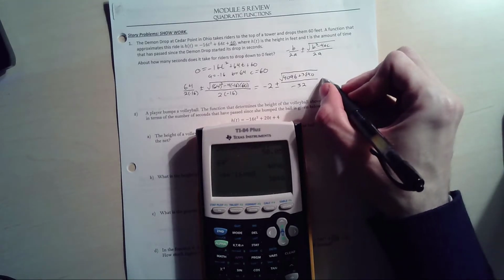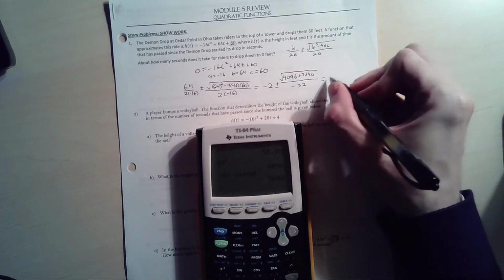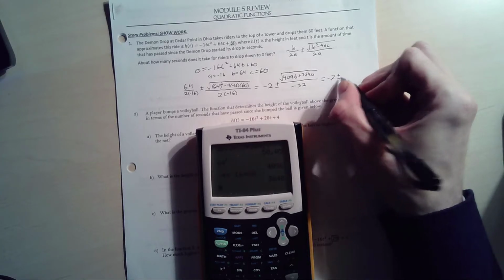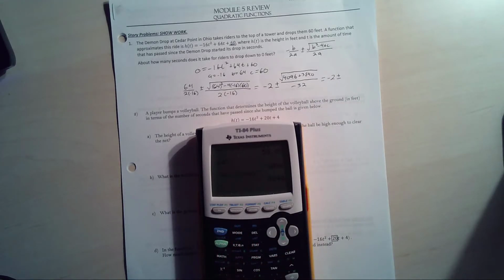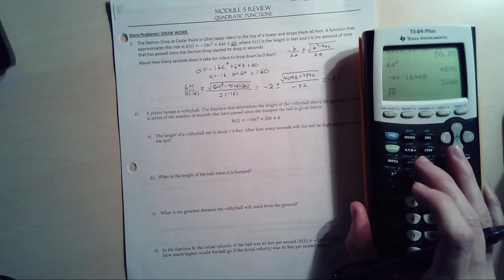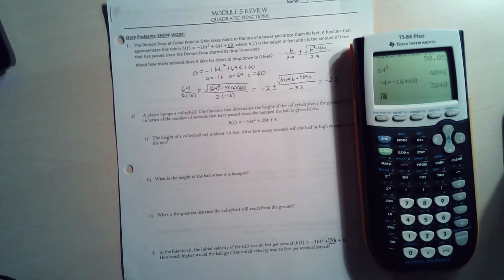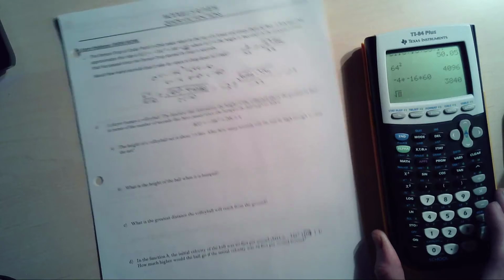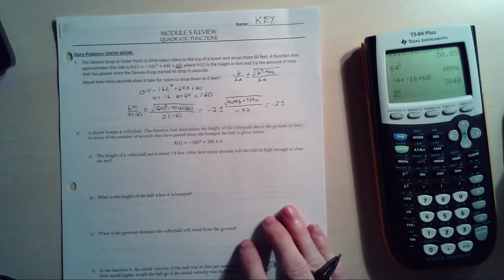Doing one more step before I actually plug the whole thing into my calculator, I got negative 2 plus or minus the square root of this guy. Oh, it is so hard to see this calculator here. I wonder if I just move it. Oh, it's so much better. So much better. So, move this around over here a little bit.